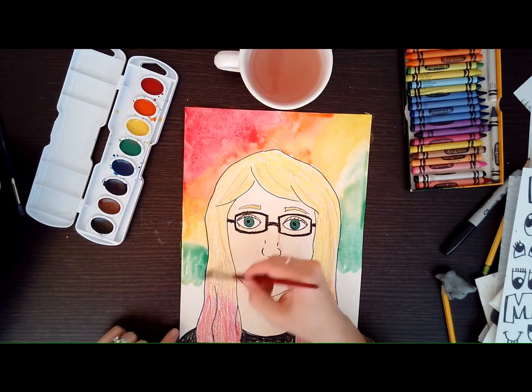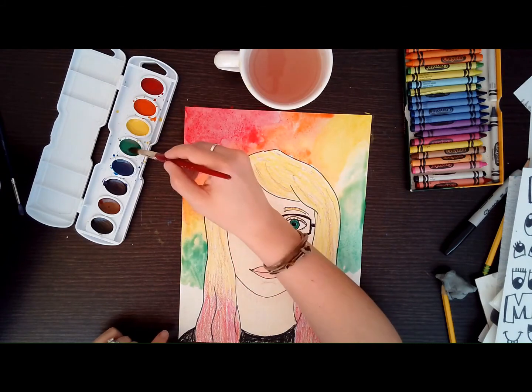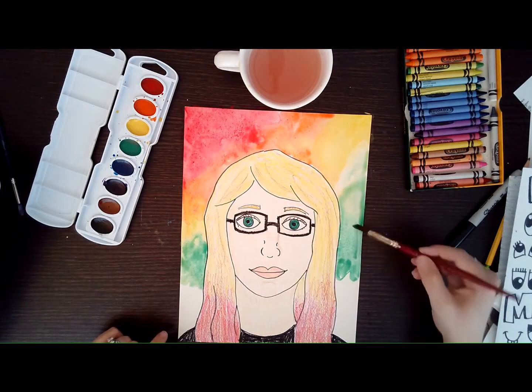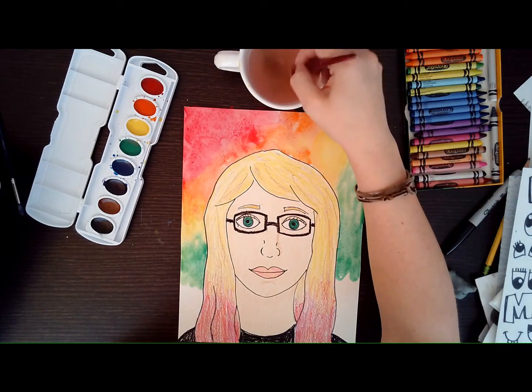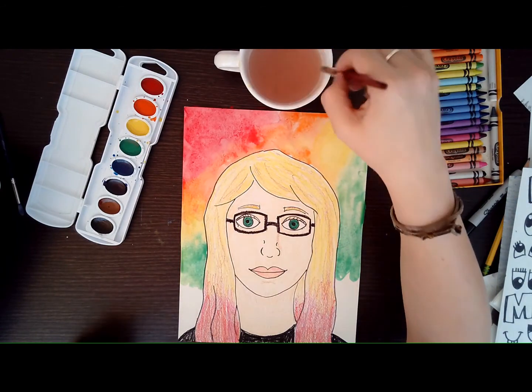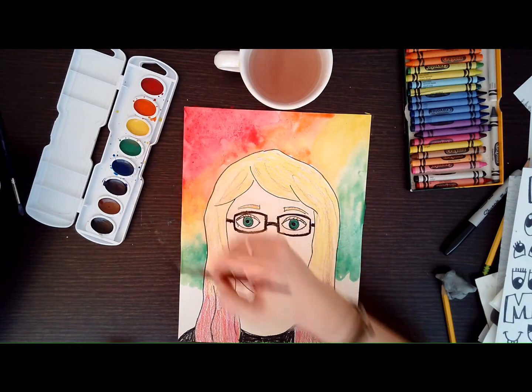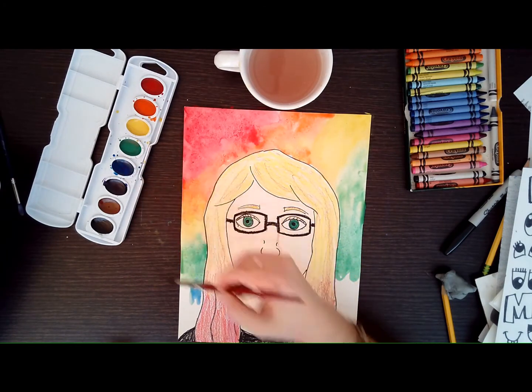And if you don't have watercolor, that's okay. You can color it in with crayons, markers, colored pencils. If you have washable markers, like we usually use at school, you can color on your paper with them and then add water on top and it will spread like watercolor.